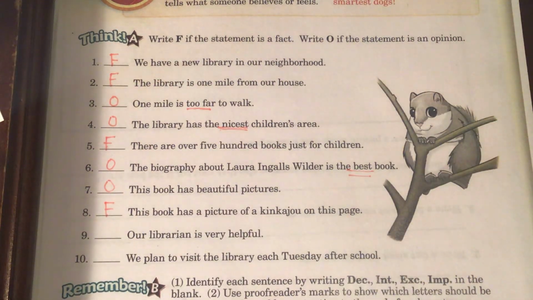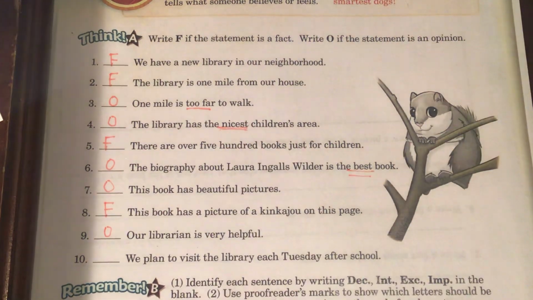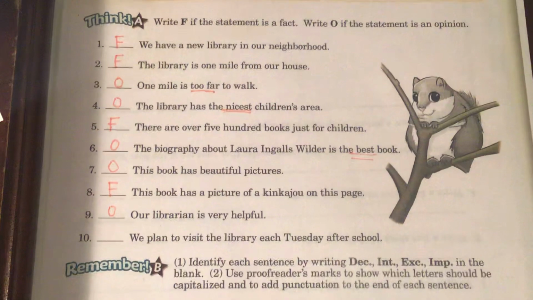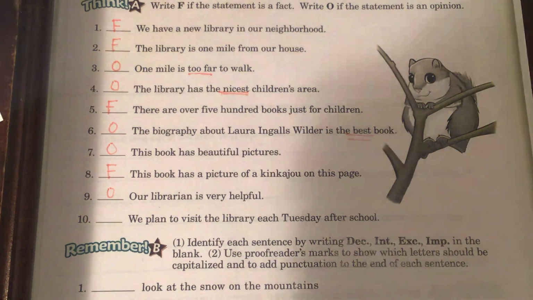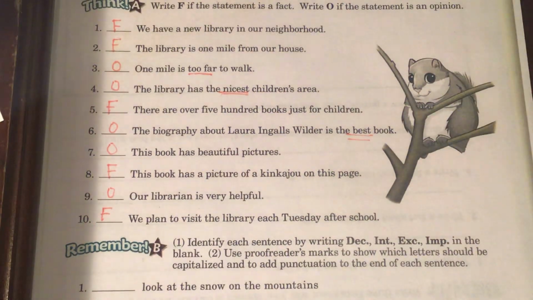What about number 9? Our librarian is very helpful. This one's a little bit trickier. It's actually an opinion, but in talking, couldn't you measure that? It's still an opinion, but I understand your thinking and reasoning if that's what you had. The last one, we plan to visit the library each Tuesday after school. That's a fact. It's something that can be proven that we're going to do and has a specific day.